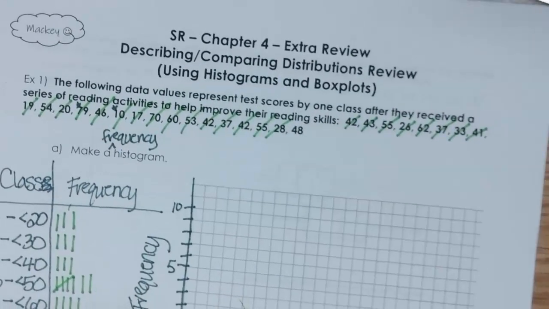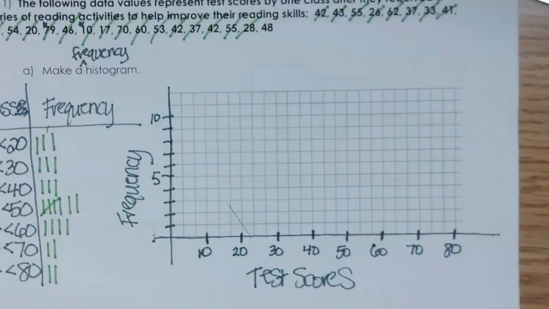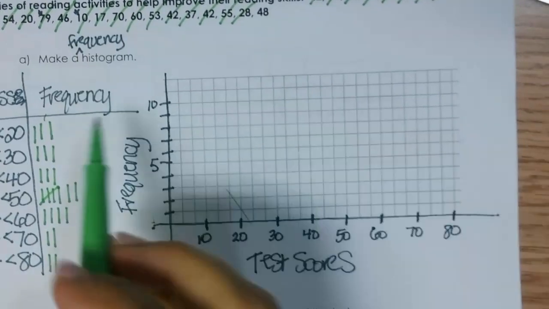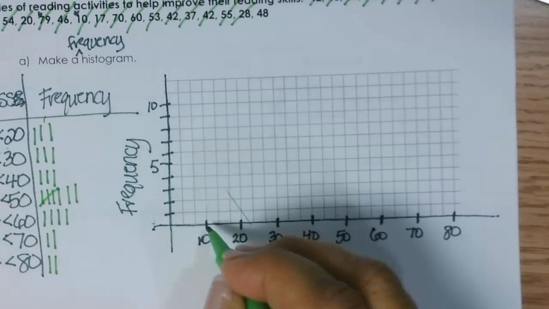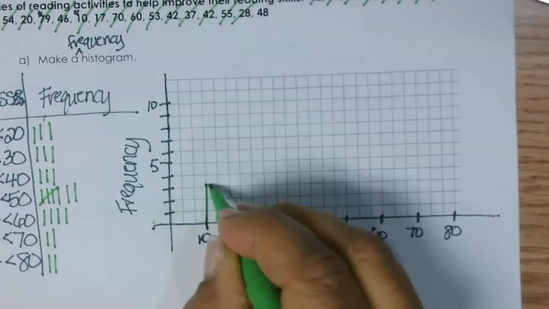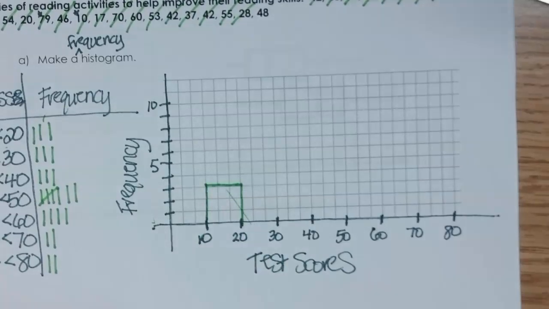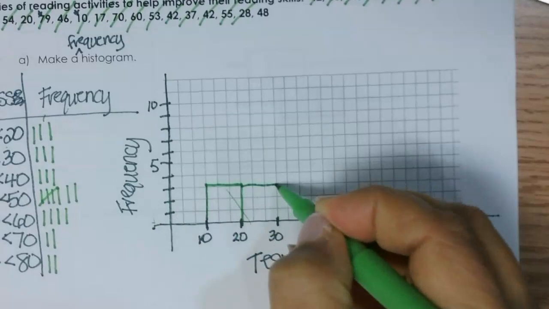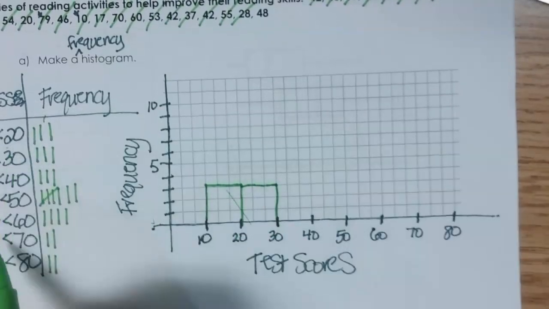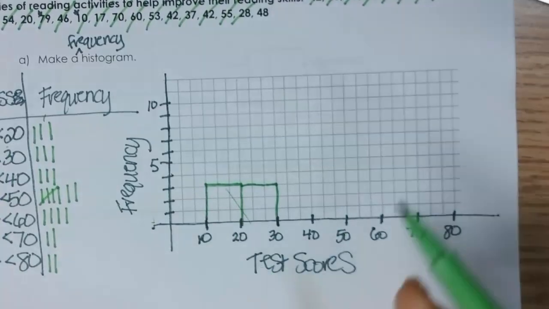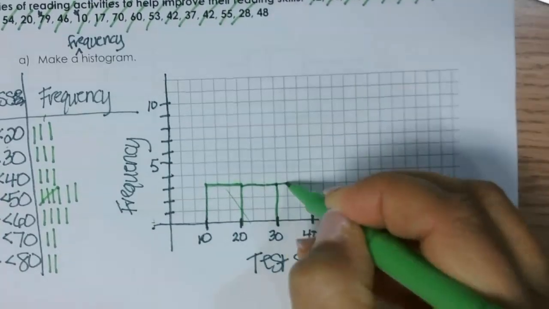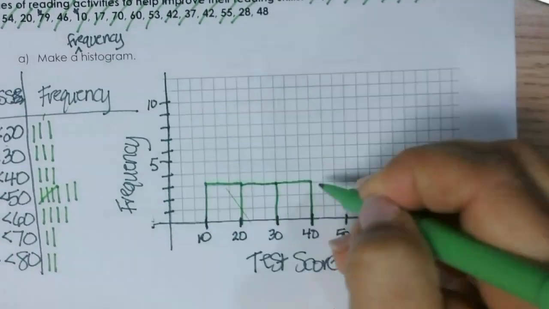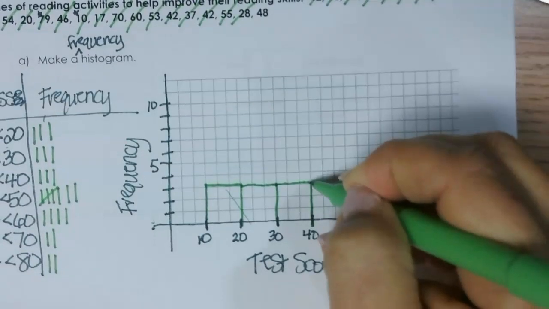And now is the fast part of our histogram, where we're just going to draw bars up to the appropriate frequency. So 10 to less than 20 had a frequency of 3. So 1, 2, 3. 20 to less than 30 also had a frequency of 3. That's the nice thing about setting these up, is that they're going to bump right into each other. 30 to less than 40 will also be 3. 40 to less than 50, we have to go up. So 3, 4, 5, 6, 7.